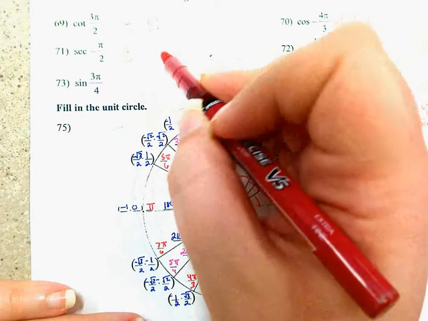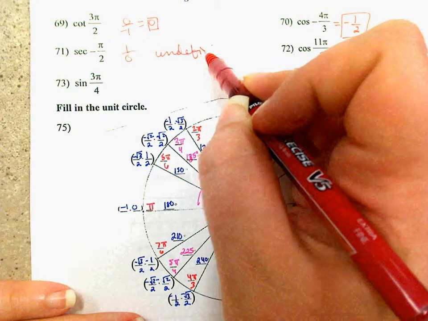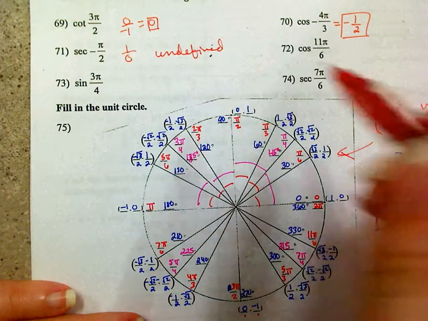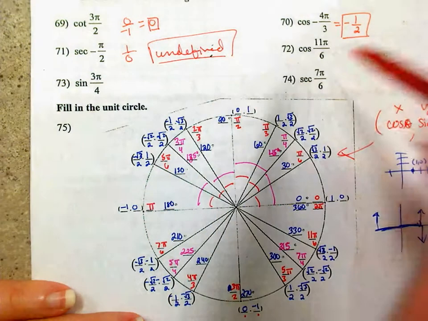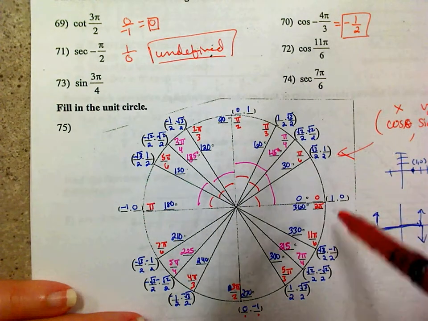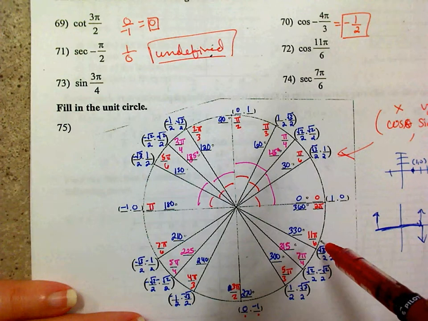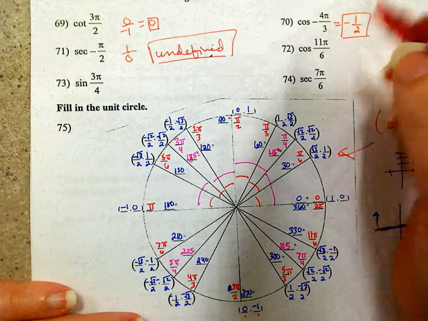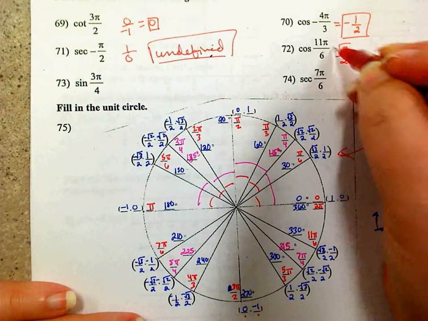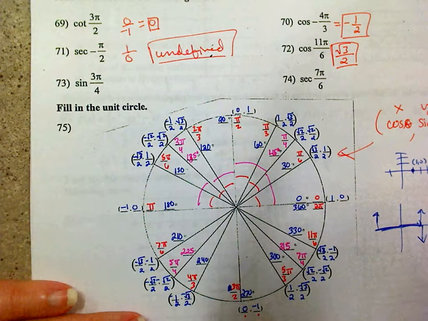Let's talk about cosine of 11 pi over 6. Here is 11 pi over 6, and I got a lot of cosine questions. Oh well. Cosine is square root of 3 over 2. Okay, sine of 3 pi over 4. 3 pi over 4, the y value. Sine, square root of 2 over 2. Okay.